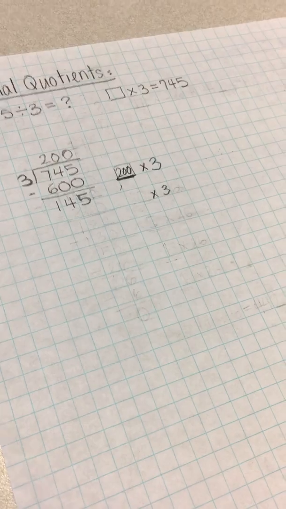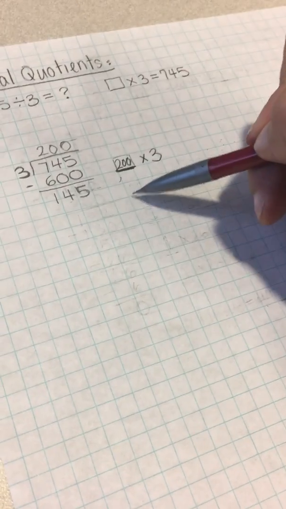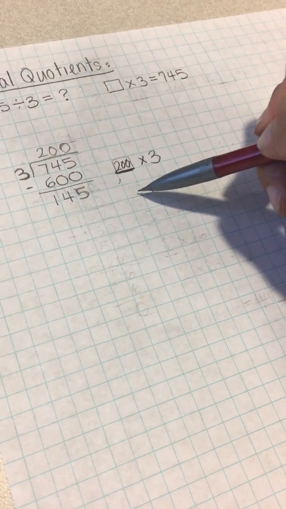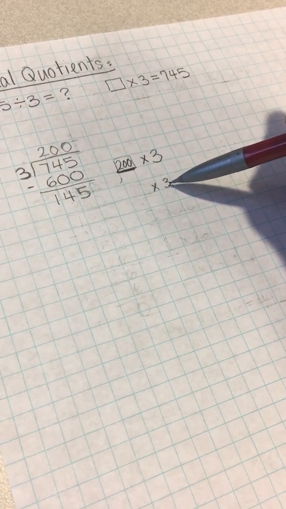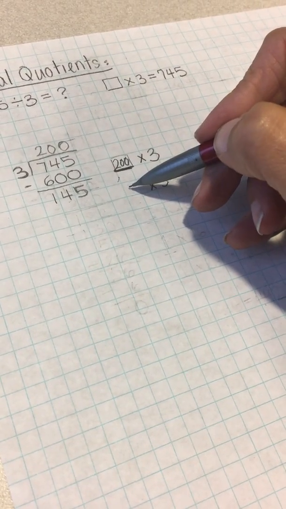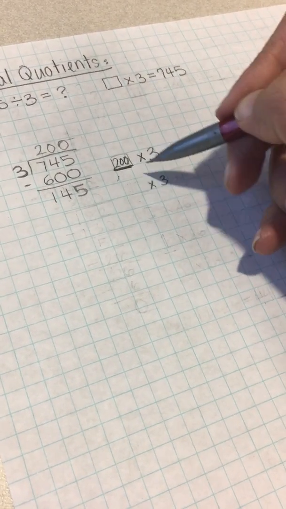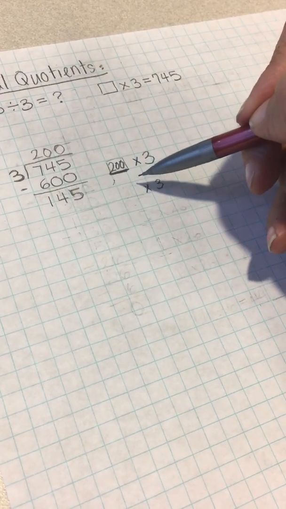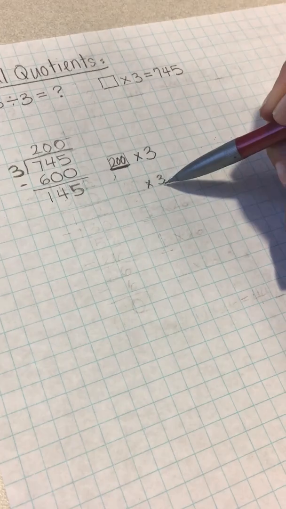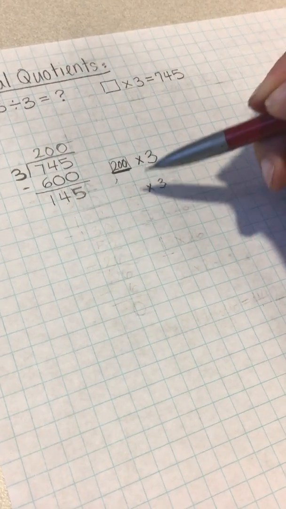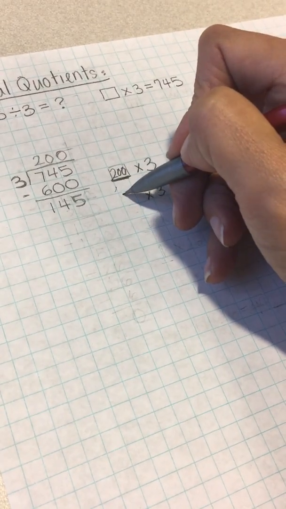So how many more can I do? So if I do 20 groups of 3, that's 60. I'm still good. 30 groups of 3 is 90. I'm still all right. 40 groups of 3 is 120. Okay, so I'm getting closer. If I do 50 groups of 3, that's 150. So I don't want to use that, so I'm going to use 40.